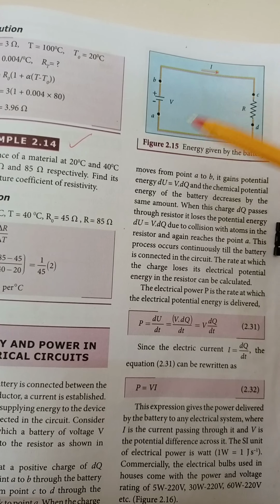So when the charge moves from point A to B, what is it doing? It gains potential energy from the battery. The chemical potential energy in the battery is given to the charge that is moving across the potential difference from A to B. When the charge dq passes through the resistor, the charge loses the potential energy it has already gained to the resistor.